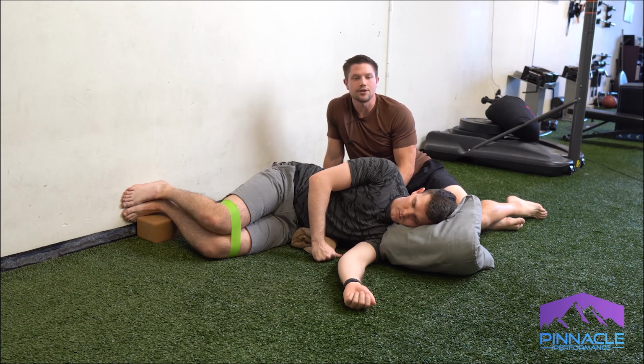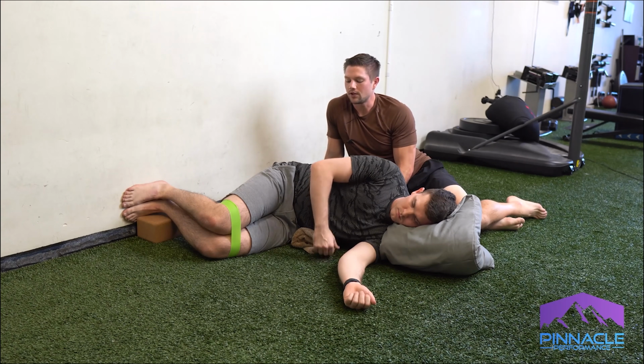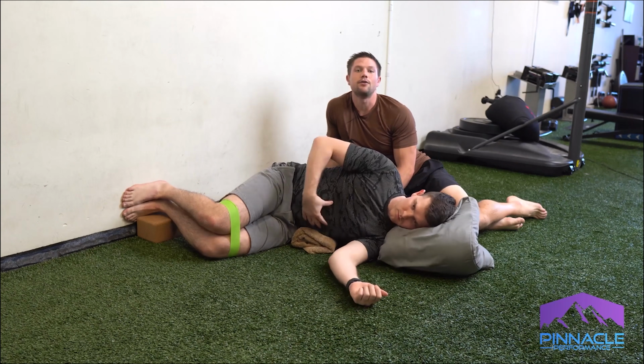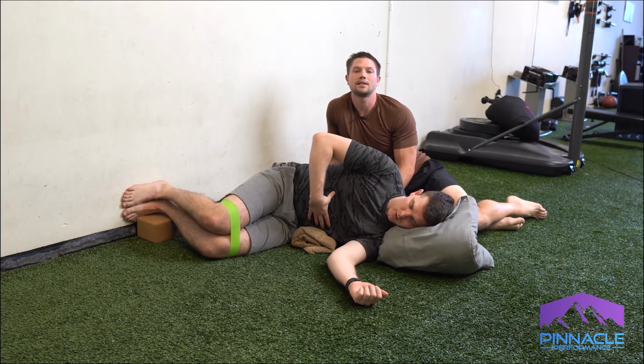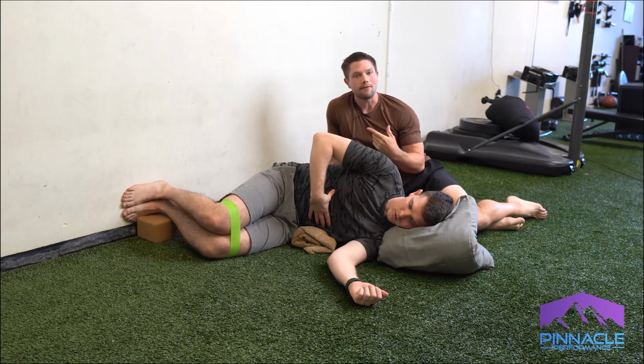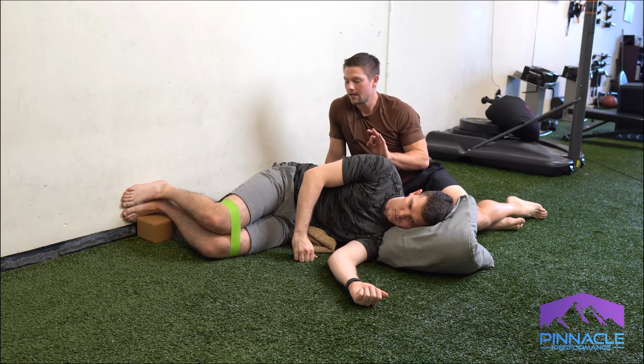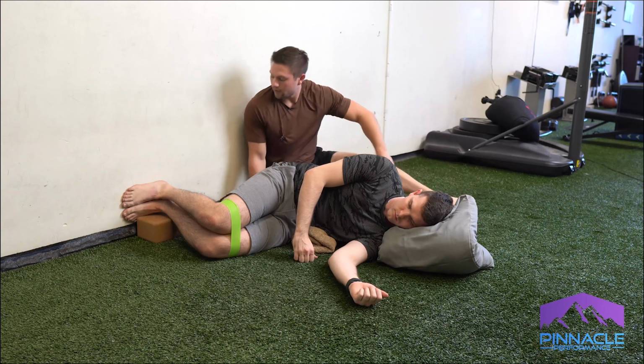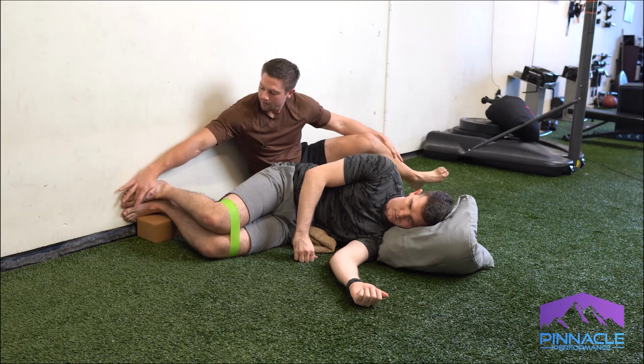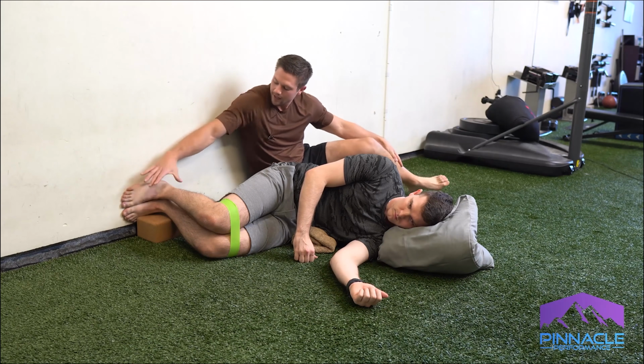So to initiate this exercise, we need to first get our rib cage in a good position. So Jacob's just going to take a nice full exhale through his mouth. Sigh the air out for about 5 seconds. He's going to feel his rib cage come down. Good.